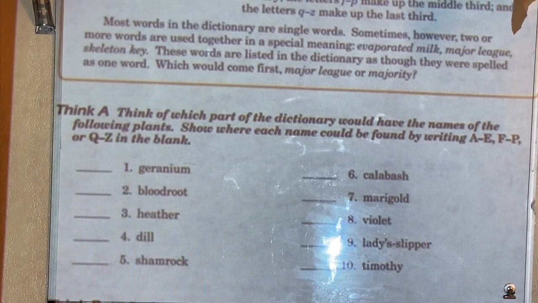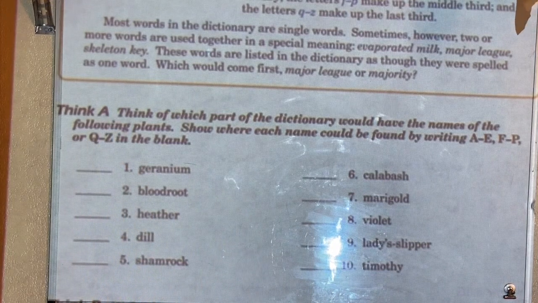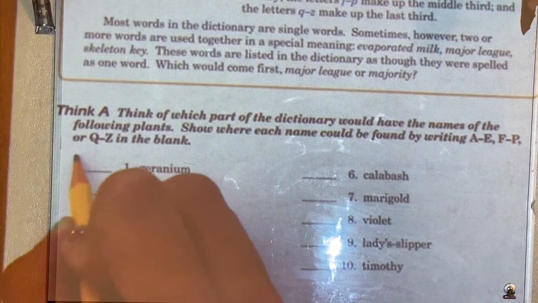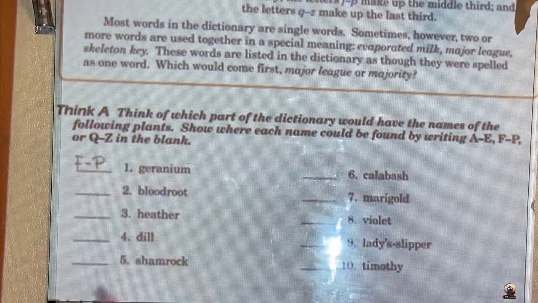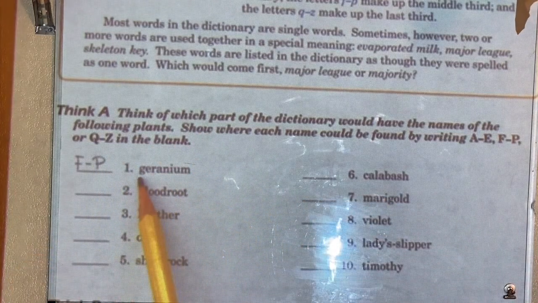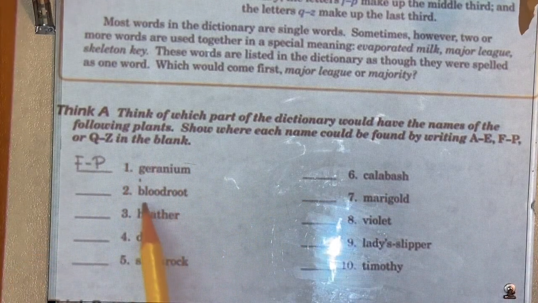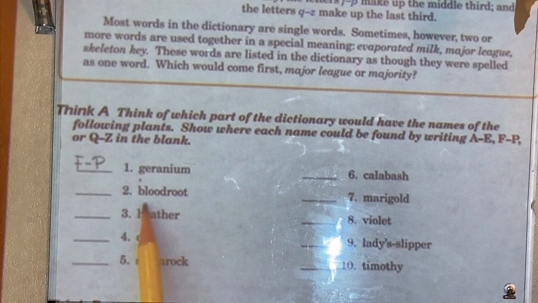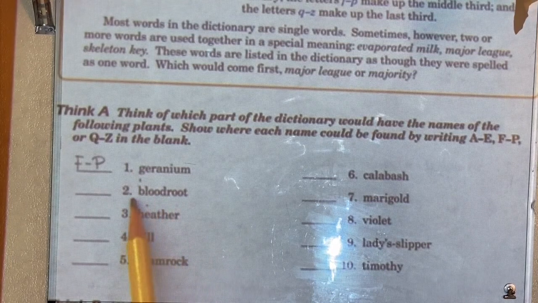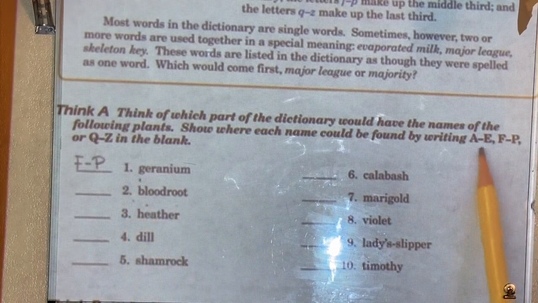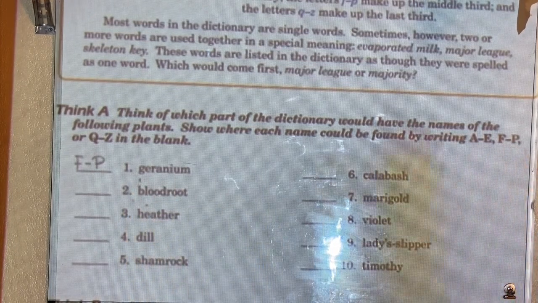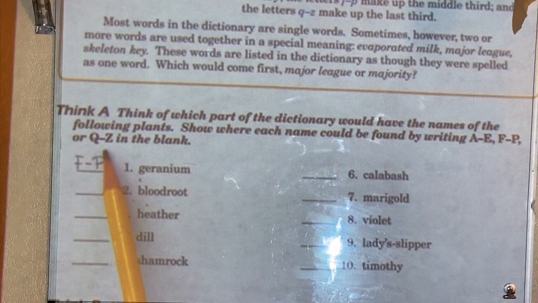And that's going to be where? F through P, okay? Because it starts with a G, and G comes after F. Next one, number 2, blood roots. Where will we find this word? A through E, F through P, or Q through Z?